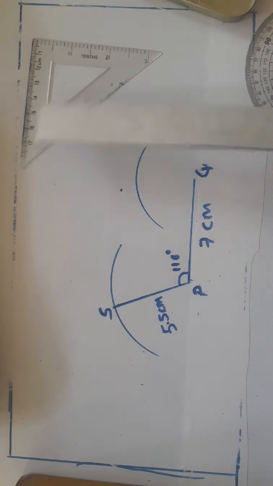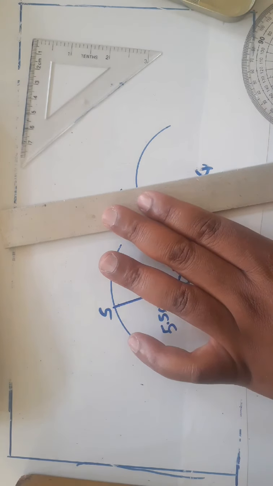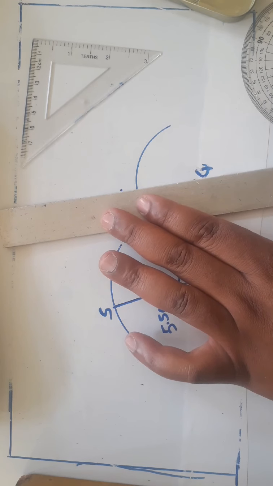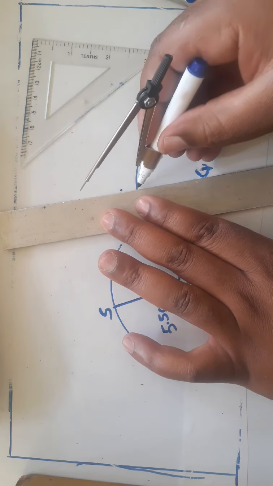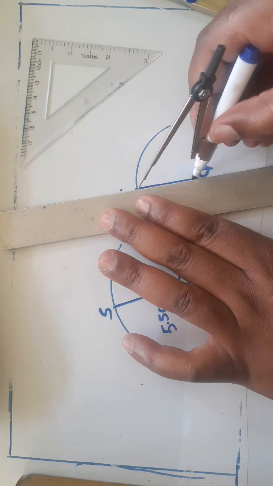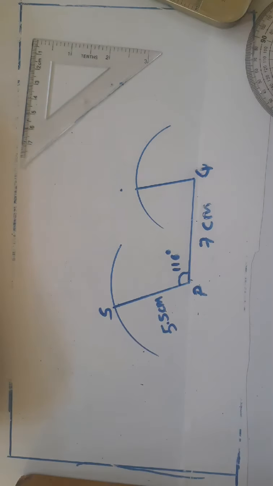So you can get your ruler and try to connect. It must pass through that point. Here I'm trying to adjust. Then you only draw up to where the arc is. That's all.